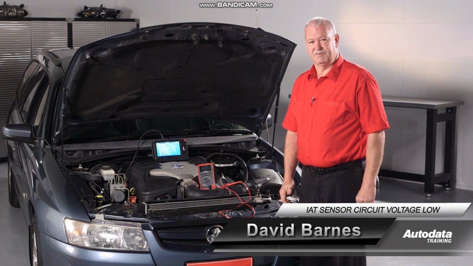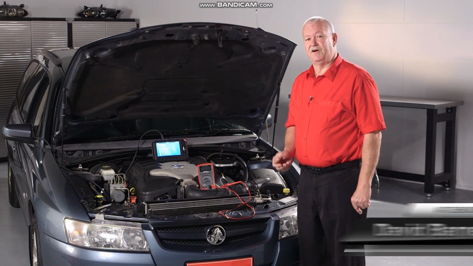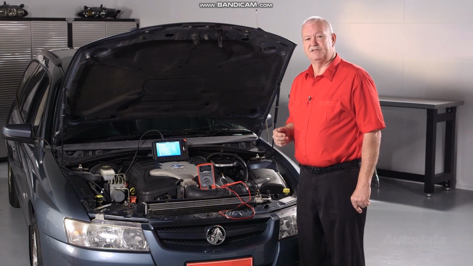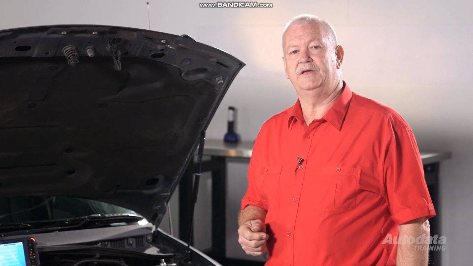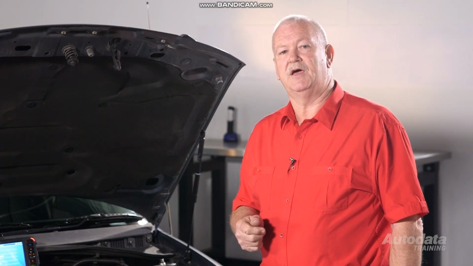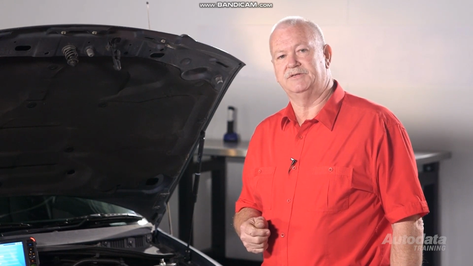Intake air temperature, or IAT sensors, are essential to help the modern motor vehicle comply to strict emission regulations. They can have different types of faults, resulting in various diagnostic trouble codes. In this module, we'll look at a P0112 or a P0110 symptom byte 03. Both these are sensor low voltage codes.